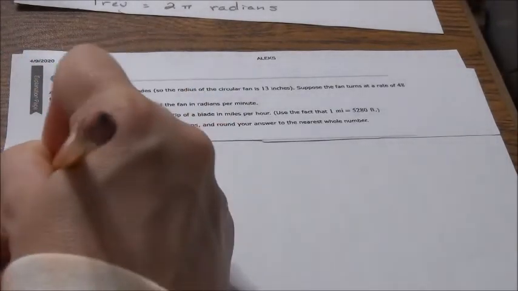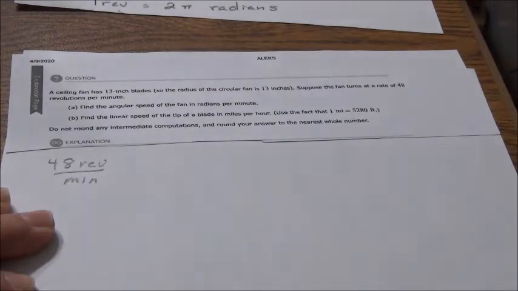So if I do part A of this problem, first thing we need to do is find the angular speed of the fan in radians per minute. We know that this fan is turning at a rate of 48 revolutions per minute. So I'm going to have 48 revolutions per minute. I want to change that into radians per minute. It's already in minutes, so that's okay, but I've got to change the revolutions.